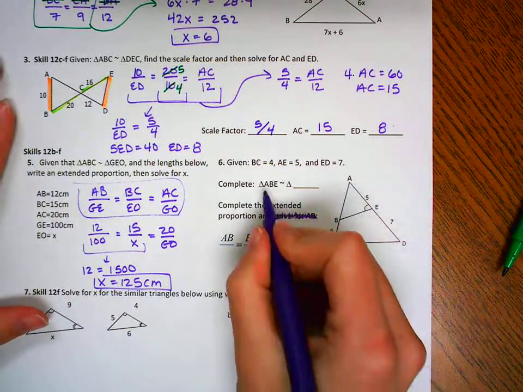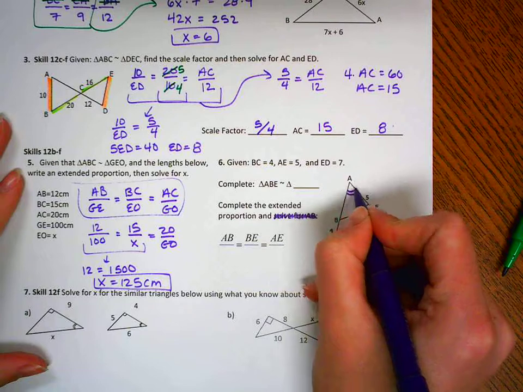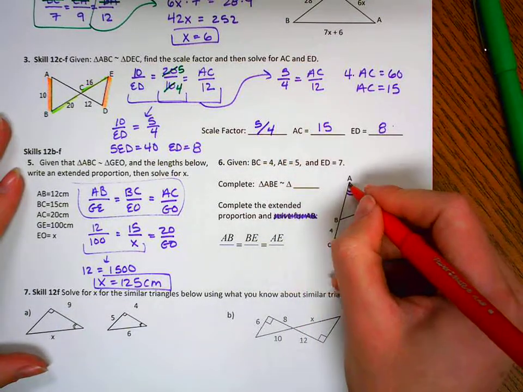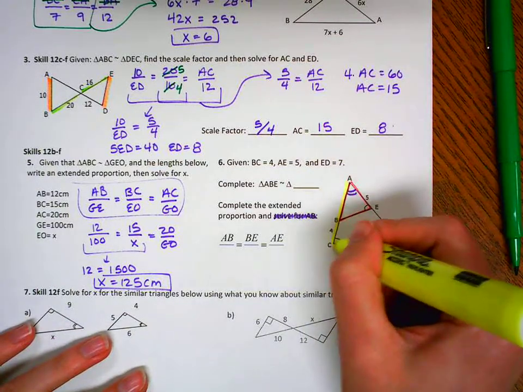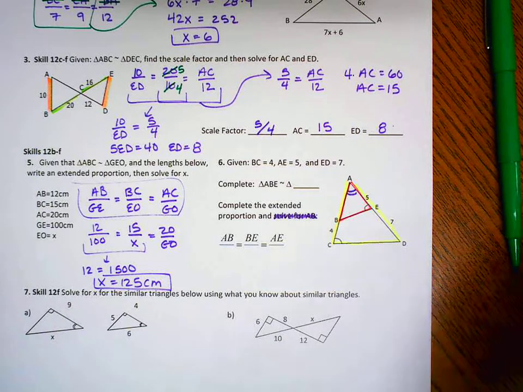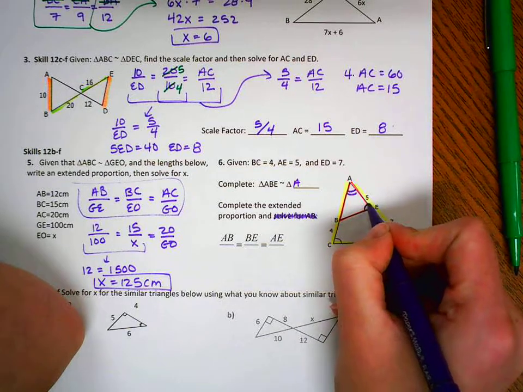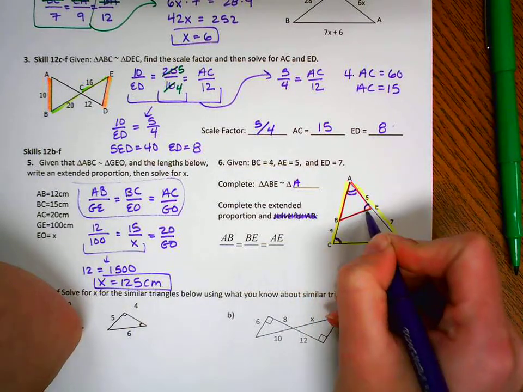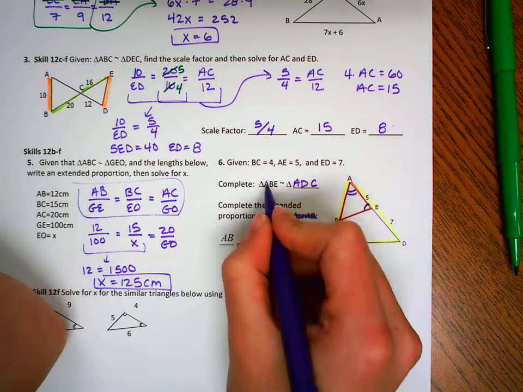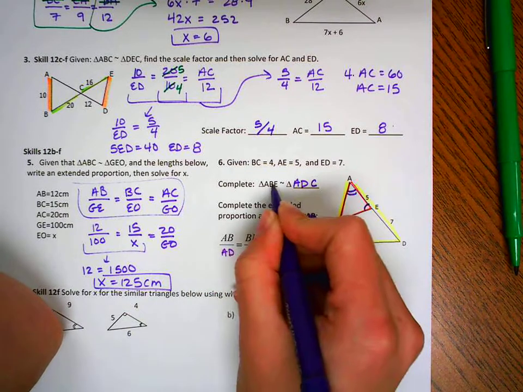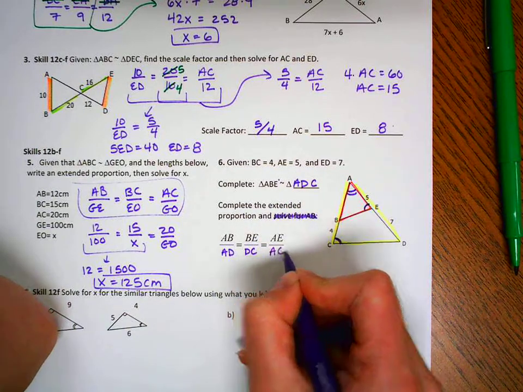But here we go. We know that ABE goes with triangle something else. Take a look. A is a shared angle for the smaller triangle here and for this larger triangle here. Since A is a shared angle, it's going to be the same in the red as it is in the yellow. So A can go first. Now E has one arc and C has one arc, so E and C are going to line up. Since E is last, C needs to go last, which means D, my last letter, is going to go in the middle. So for my extended proportion, AB goes with AD, BE goes with DC, remember order matters, and AE, the first and the last, goes with AC, the first and the last.